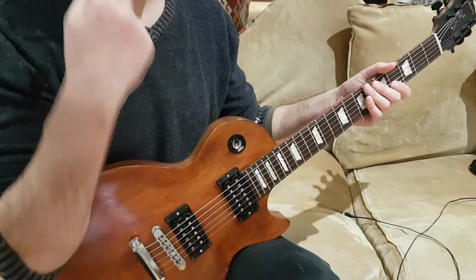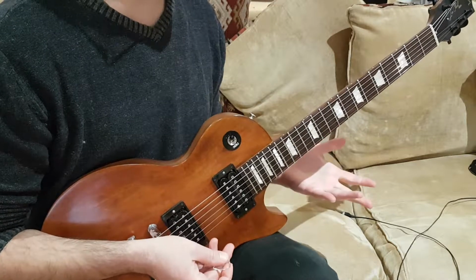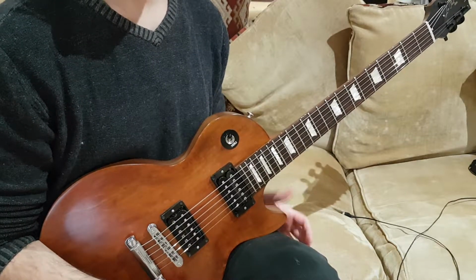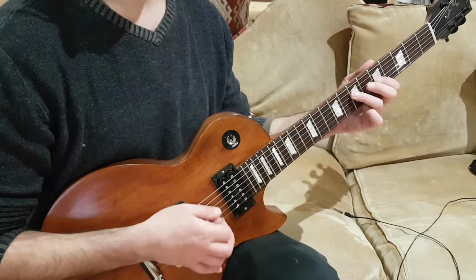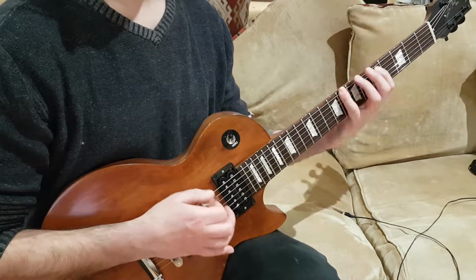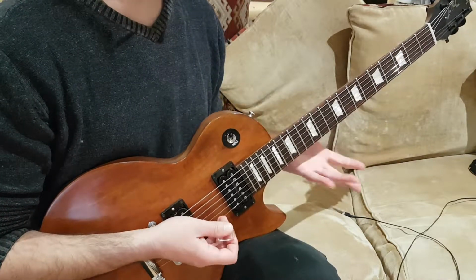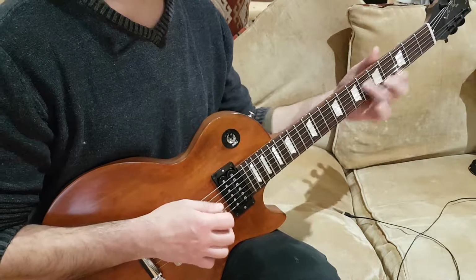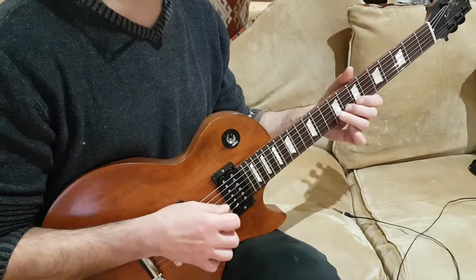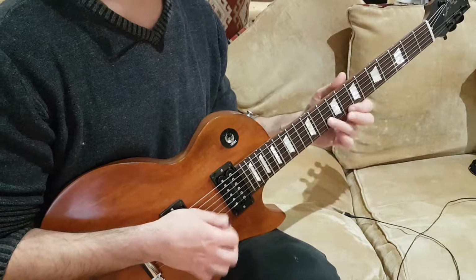So the thing that you can do finally, if you want to, is let's imagine you only know A minor pentatonic, right? There on the guitar. And let's assume that you are comfortable with playing around it a little bit.